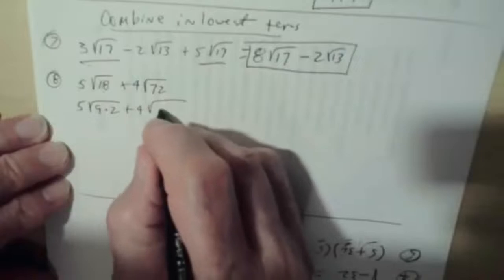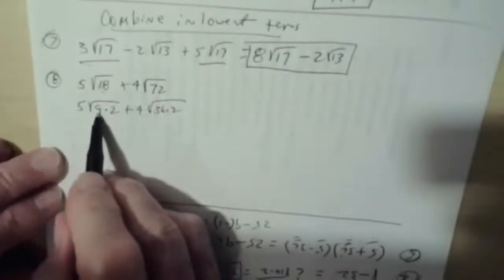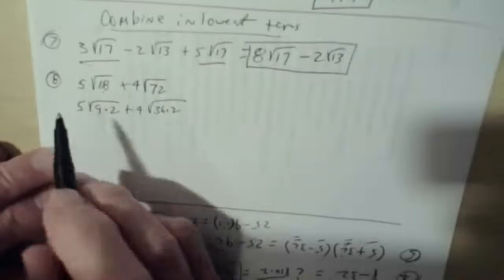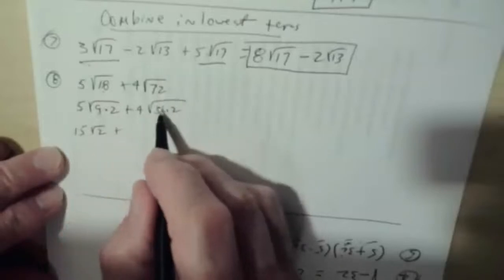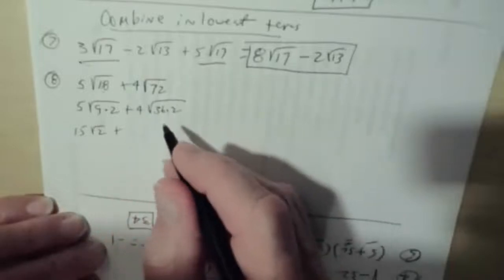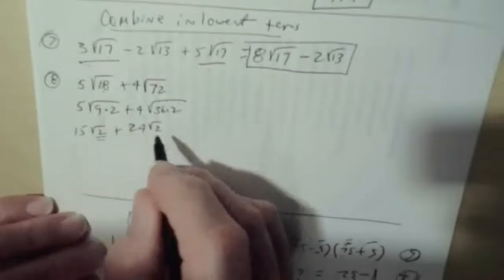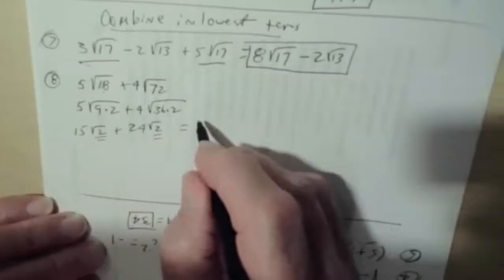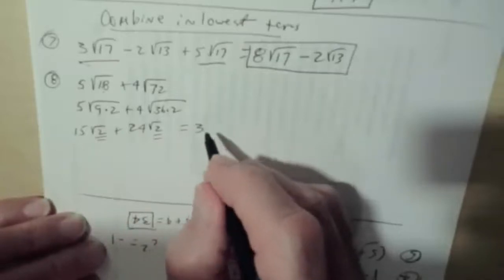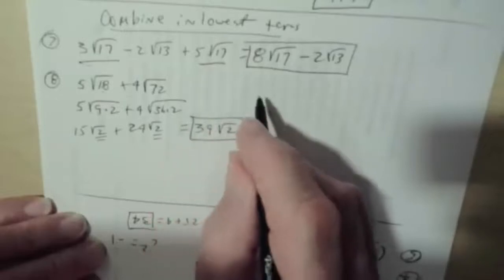Okay, square root of 9 is 3. 3 times 5 is 15 square root 2, plus the square root of 36, which is 6, times 4, because remember, this is multiplication here. That's 24 square root 2. Now these are like terms. So this is 39 square root 2. Okay? That was number 8.